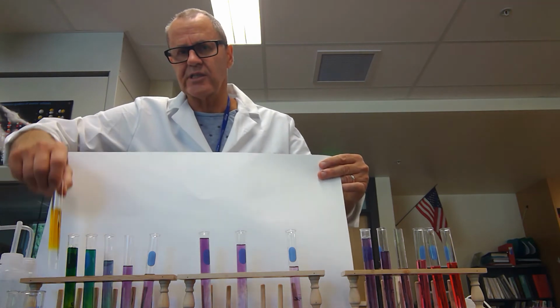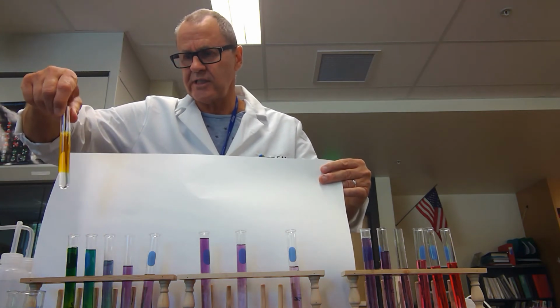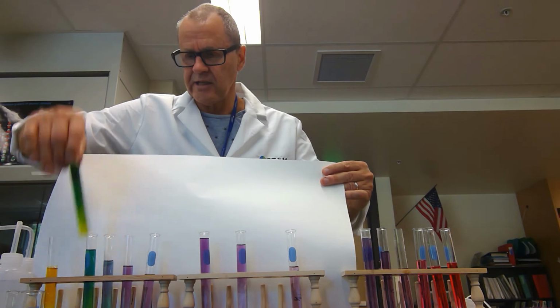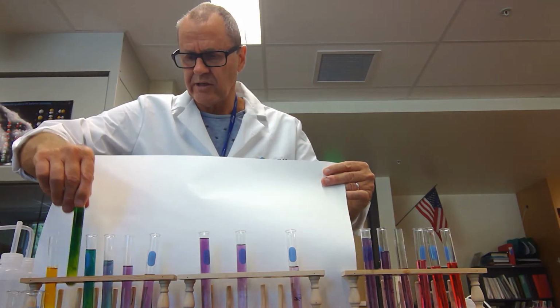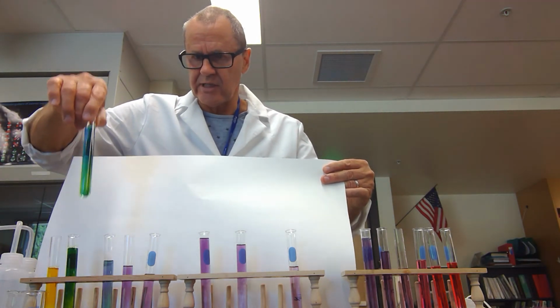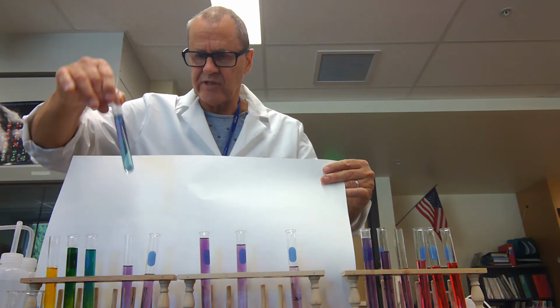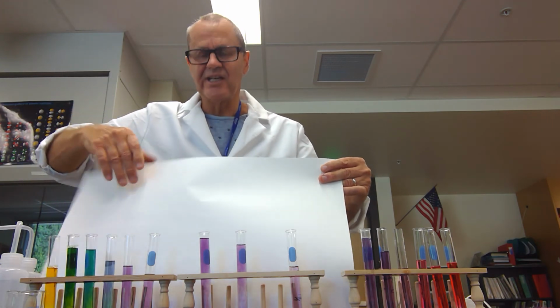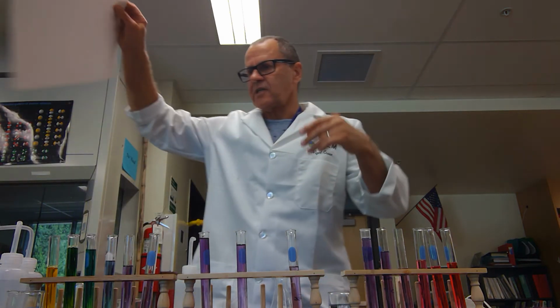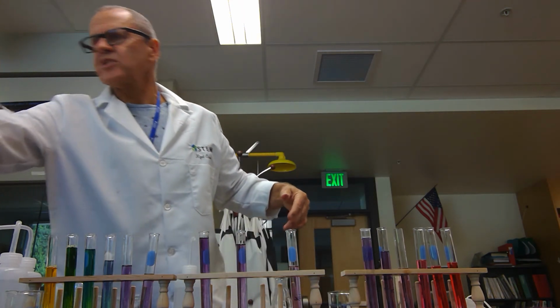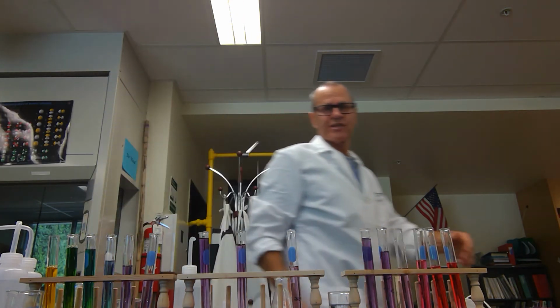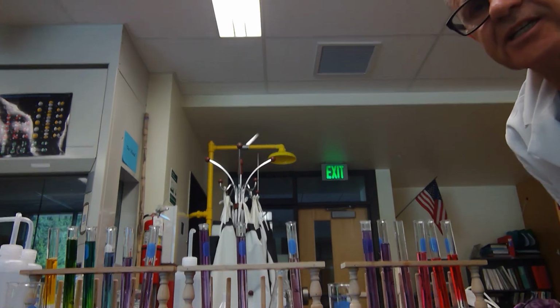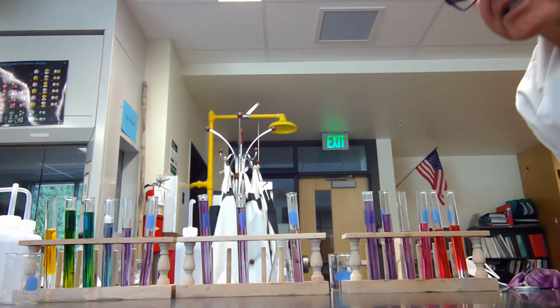But the 1.0 molar sodium hydroxide is this color, changing to a never-ending, ever-changing supply of different colors, because red cabbage indicator is truly awesome. Let's bring that down a bit so you can see these colors.